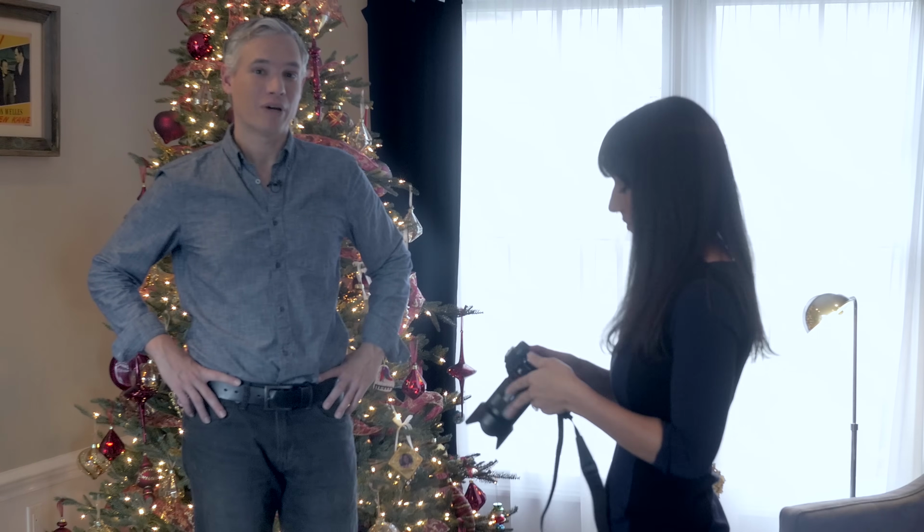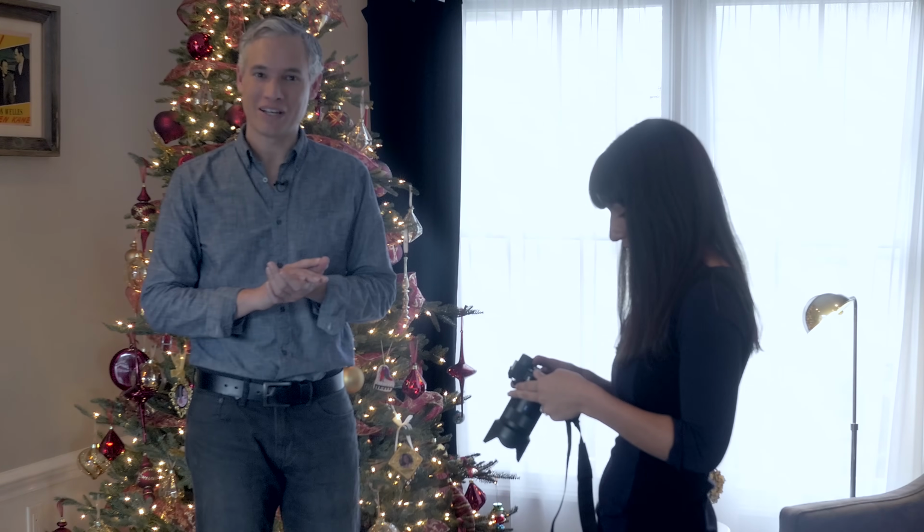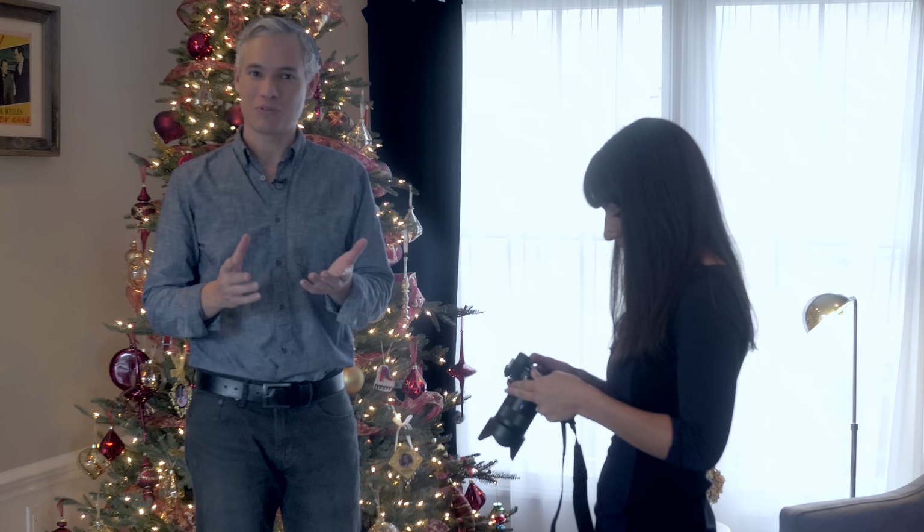It's a common problem when people buy a new lens, like a new 50mm f1.8, because they're not used to working with shallow depth of field. It's one of the benefits of those lenses, but it's also one of the challenges.